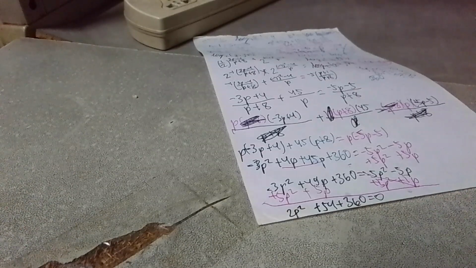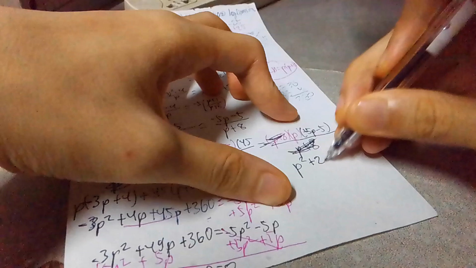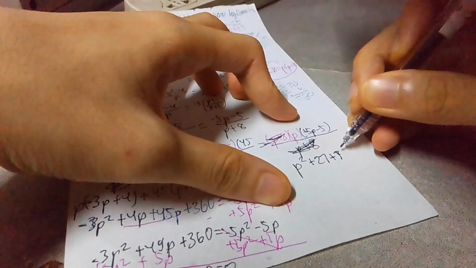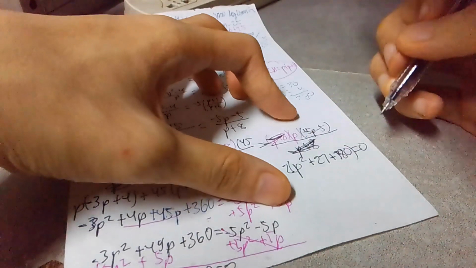Very good. Hey, this is kind of sus. You know why? Because we can factor out these numbers. So what do you think is the GCF? It's 2. So we divide by 2, p squared. 54 becomes 27. 360 becomes 180. So let's do it here. So p squared plus 27p plus 180 equals 0. And all of this being multiplied by 2.